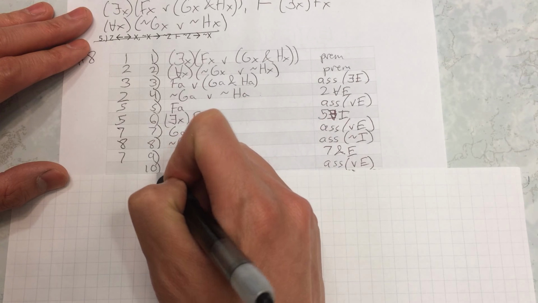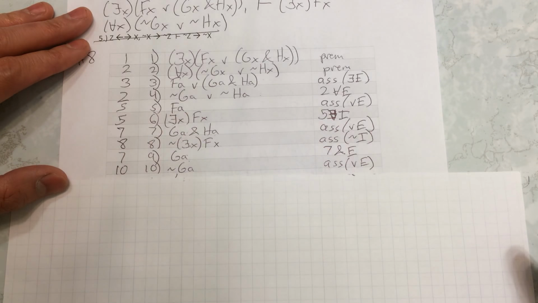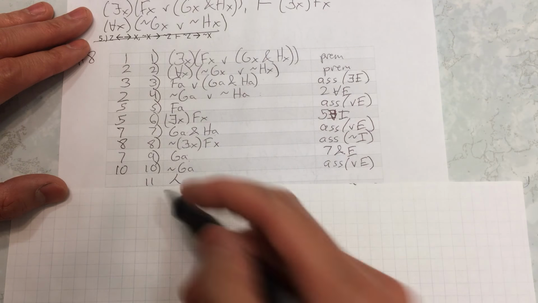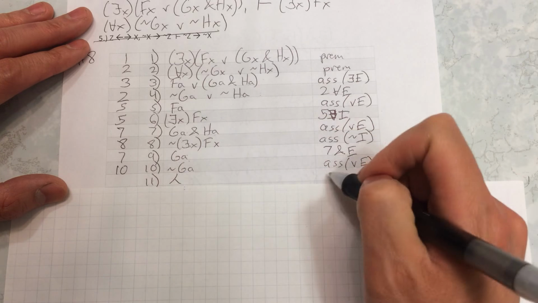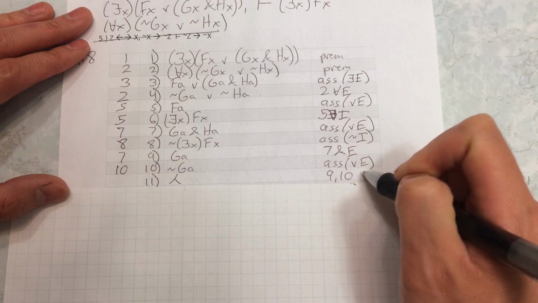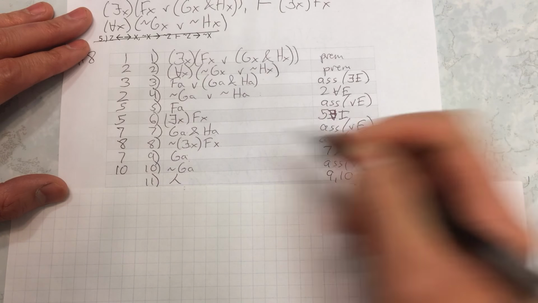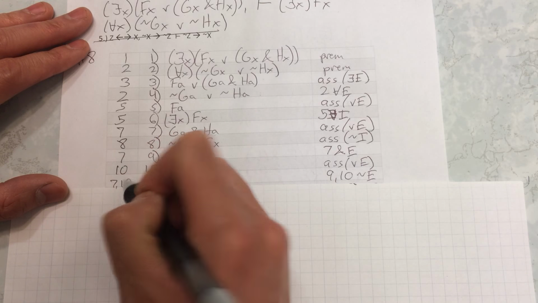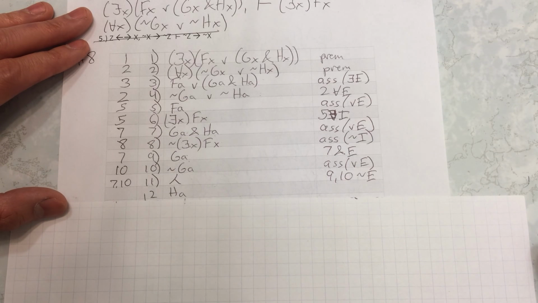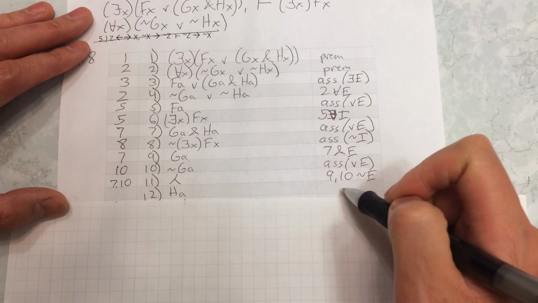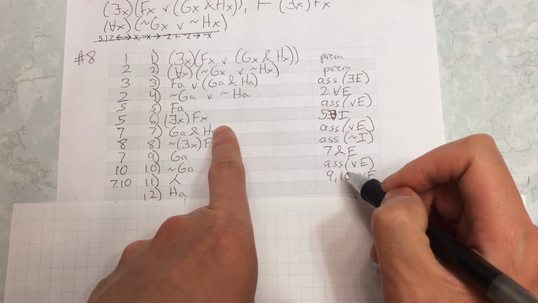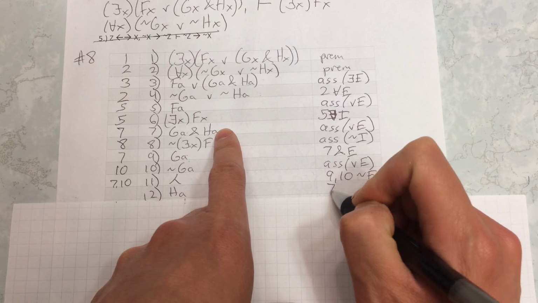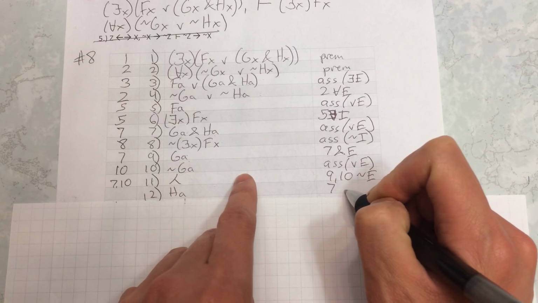So here on 10, what happens is we assume the left-hand side of this disjunction. We're going to get our contradiction. And then from 9 and 10, negation elimination. 9 and 10 and 7 and 10. And then we're going to do a conjunction elimination on 7, just like we did here.